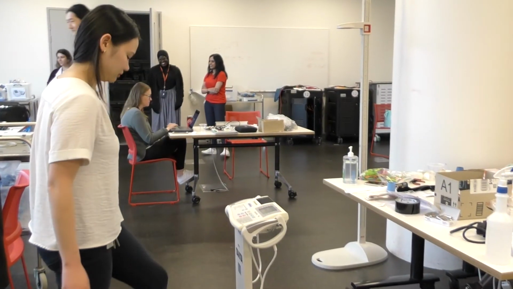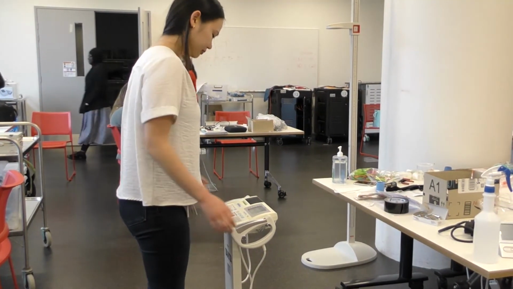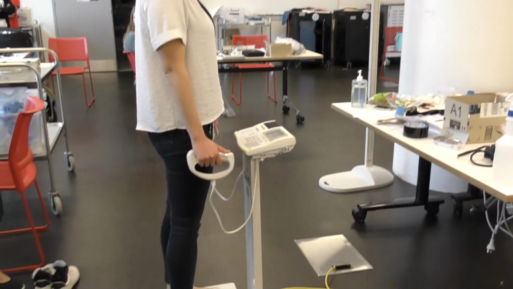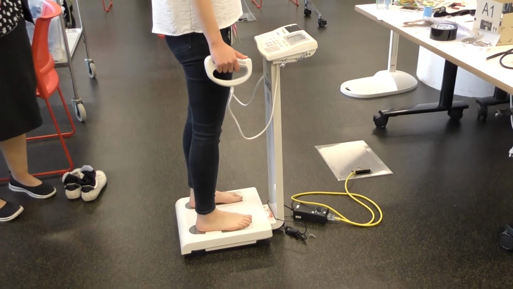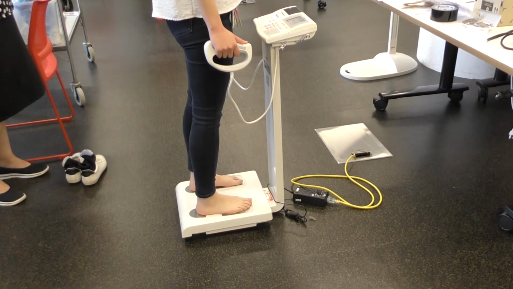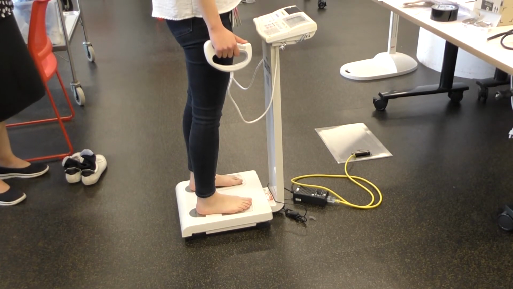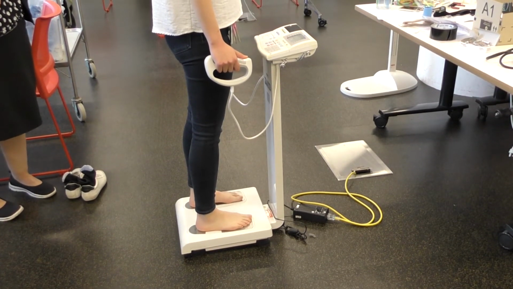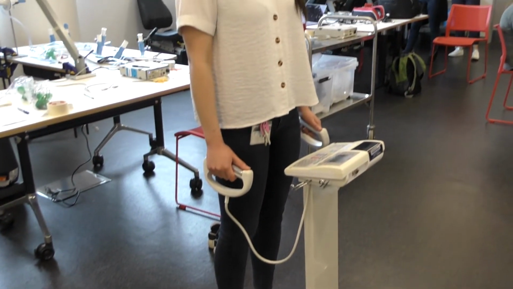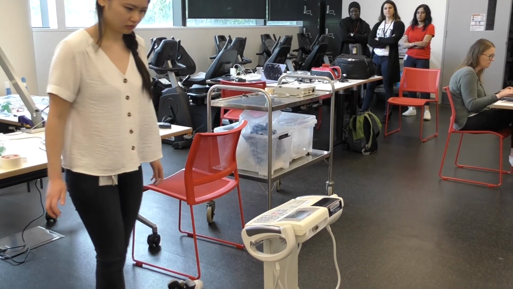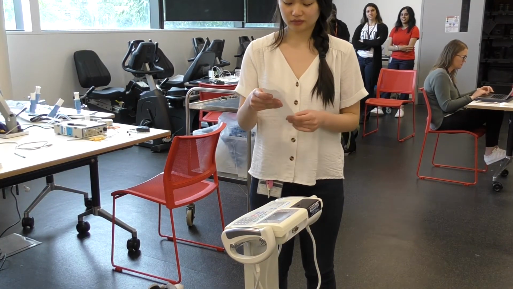She then stands on the scales and picks up the handles. The machine then passes a very gentle electric current through her body. Fat conducts electricity less well than water does, and so the machine then calculates your percentage body fat. These machines are actually really sophisticated, and they're capable of measuring the percentage body fat in your torso and individual limbs as well. Once the machine is finished, you pop the handles back into their cradles, and then in a couple of seconds, the machine prints out a results page.